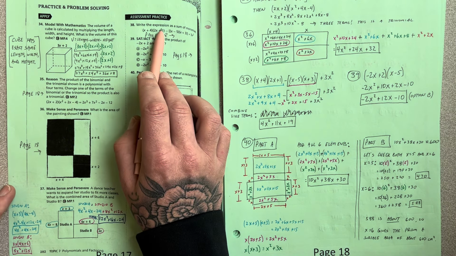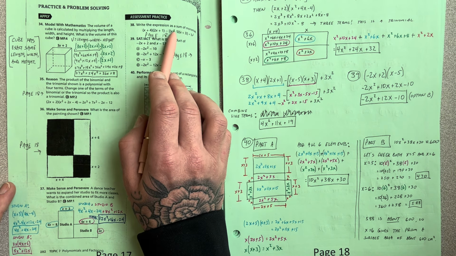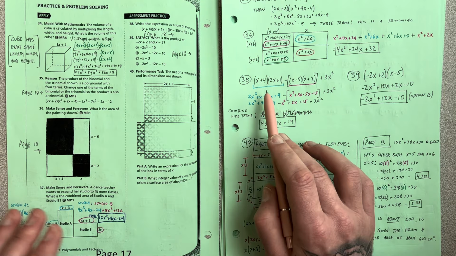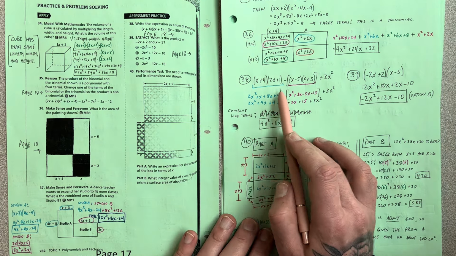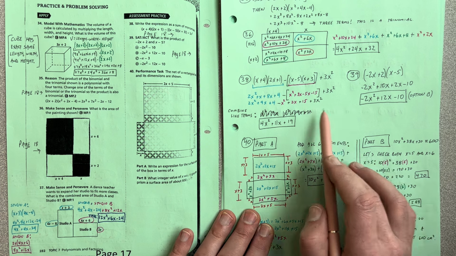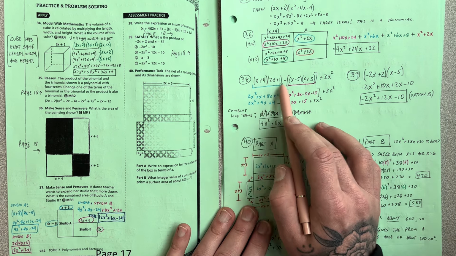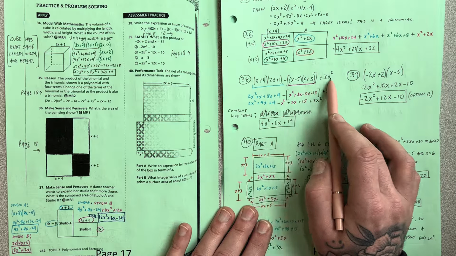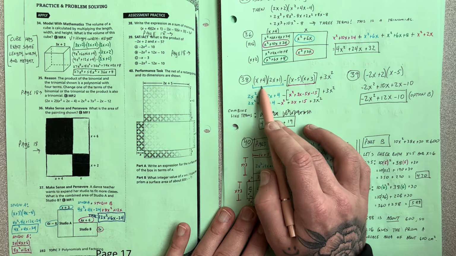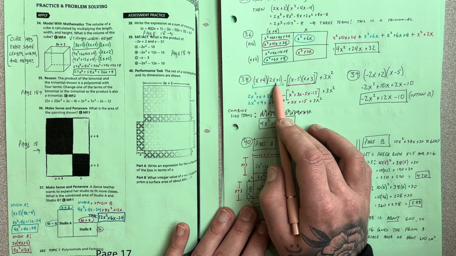Number 38, write the expression as a sum of monomials. So number 38, what we're looking for here, it says a sum of monomials. That is just going to be us doing the multiplication, doing some subtraction, and then combining like terms. So I did this in blue, this section here, multiplied those out.